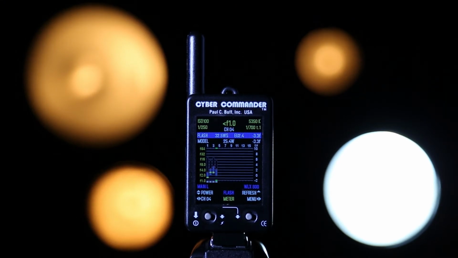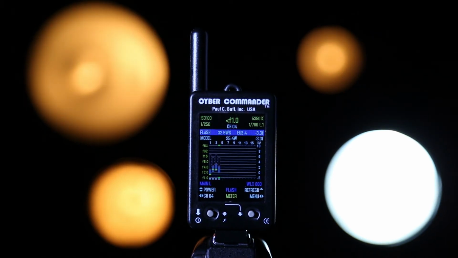It's a way for you to be able to meter your lights individually and just very quickly see where each light metered. And you'll notice at the top of the screen that there is a less than sign next to the meter reading, and that's just due to the distance that we have the Cyber Commander from the flash.